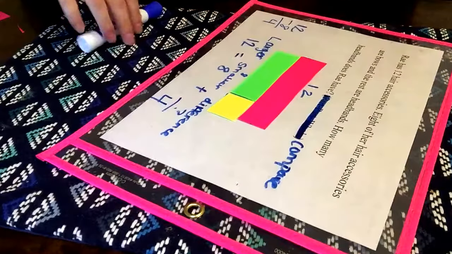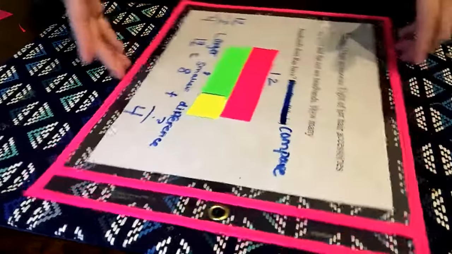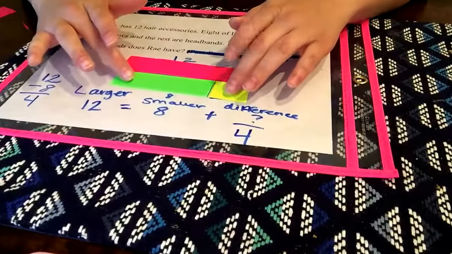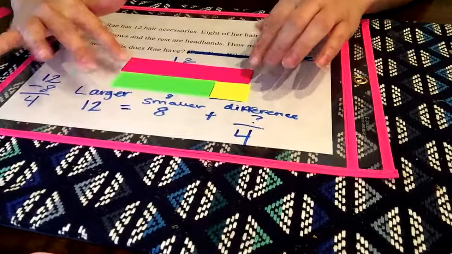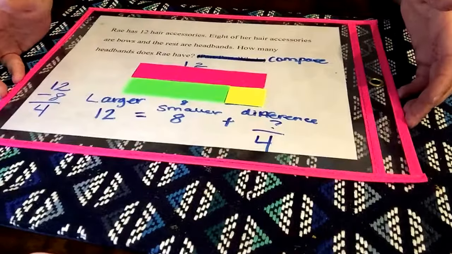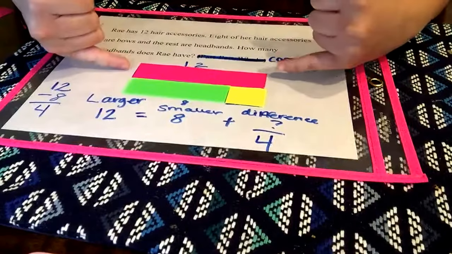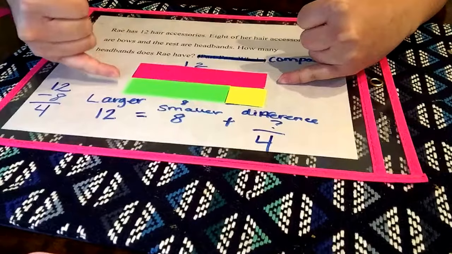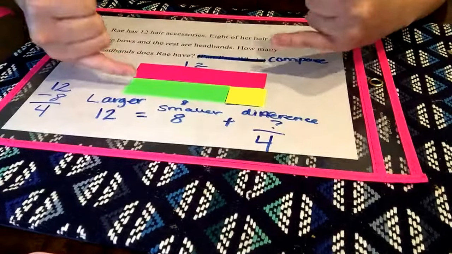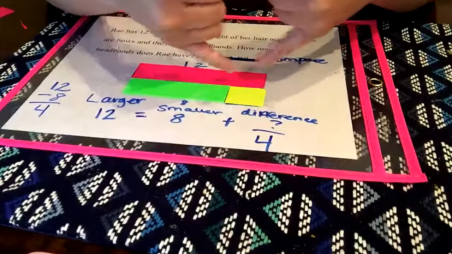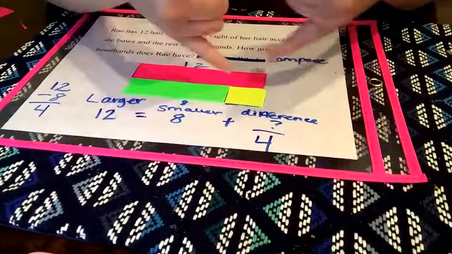And one misconception with strip diagrams, students tend to think that each strip or each piece has to be as precise as a number line, but that isn't the case. Whenever we're dealing with strip diagrams, they can be however big you like, as long as the total is the longer strip. And of course, in this case, the smaller is a little bit longer than the difference, but the difference would be that small little part we are missing.